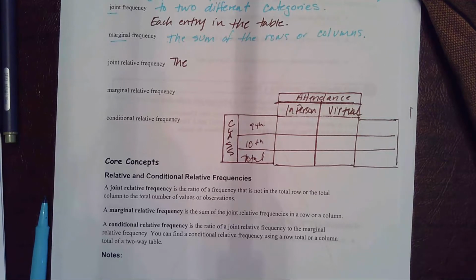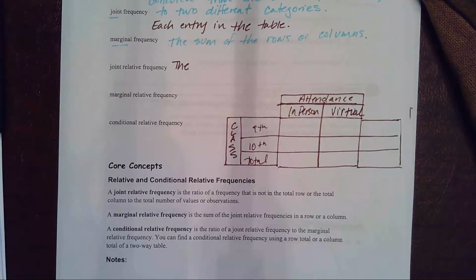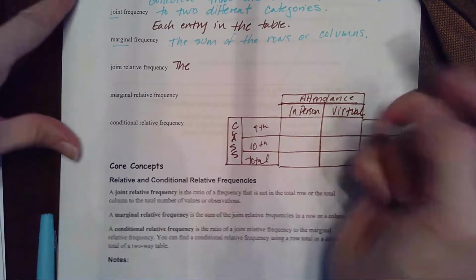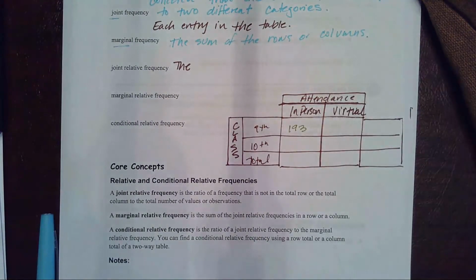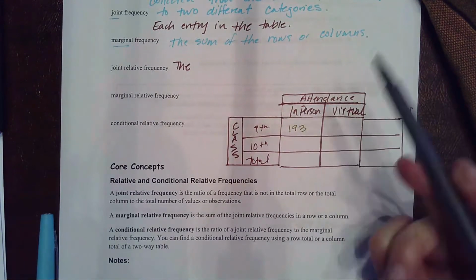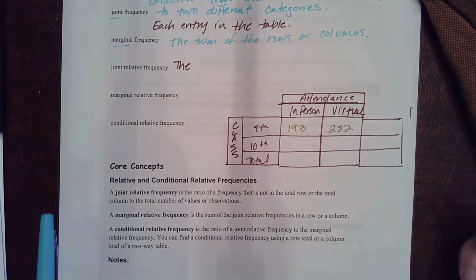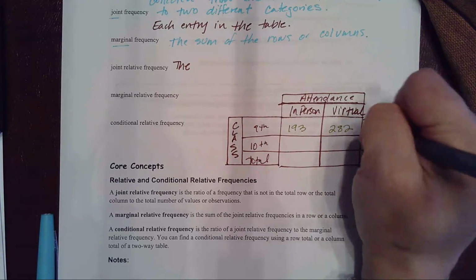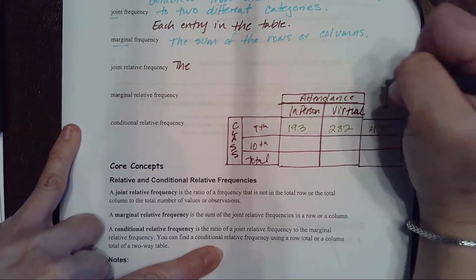Every piece of data we collect, every entry put into this table, is considered a joint frequency. For example, if we said there were 193 ninth graders who were in person, and then 282 ninth graders were virtual, there are 475 total ninth graders. So we consider this a marginal frequency.